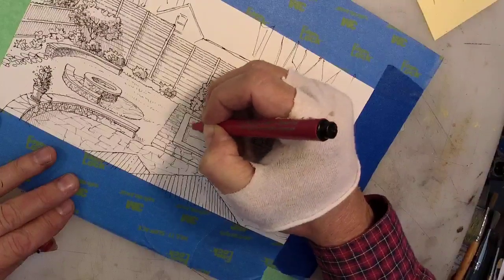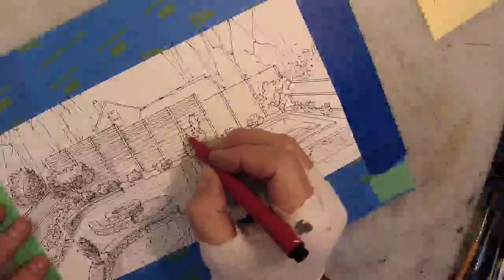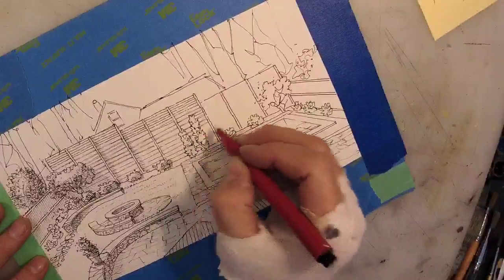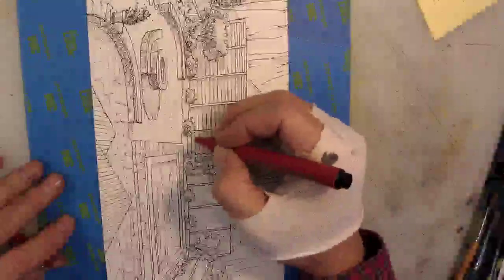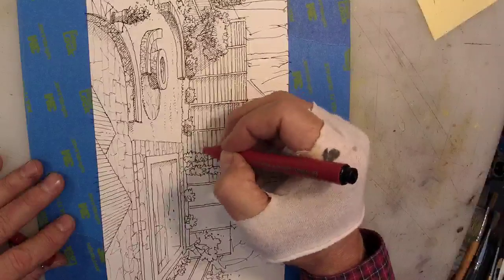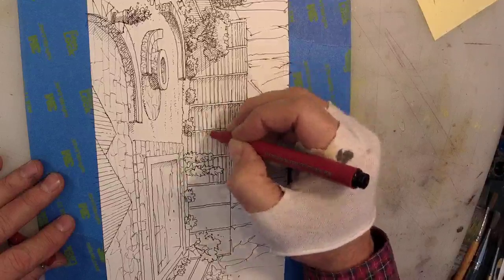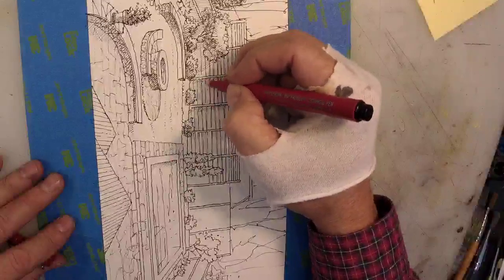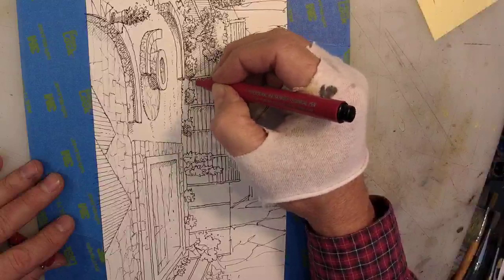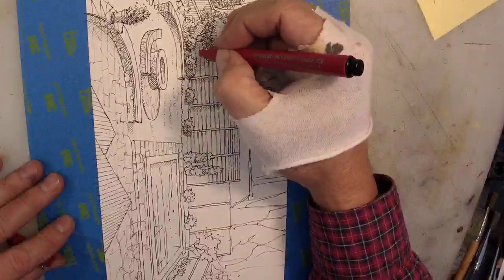All right, I think I'm finished tracing. I'm finished with the basic outline, all the outlines. The only thing I have to do now is the shading and details. In this particular case, the treatment of this wall in the background is quite important.